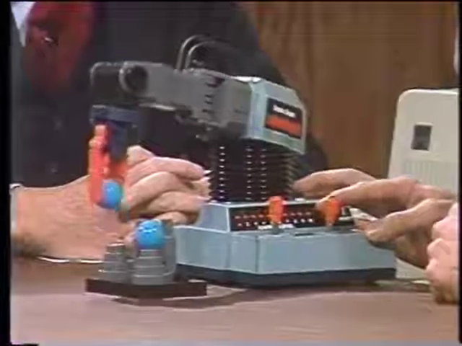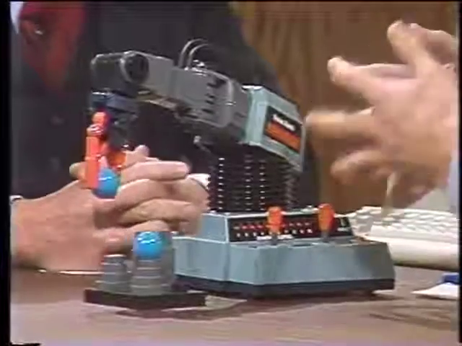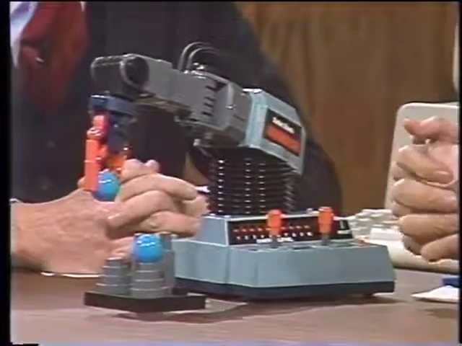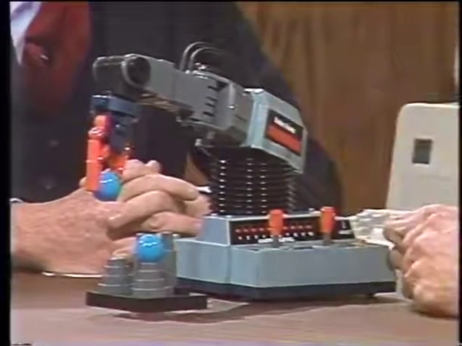Welcome to the Computer Chronicles. I'm Stewart Cheifet, and I'm turning the wrong knob here. This is Gary Kildall, and this is Armatron, our noisy little robot here. We're using Armatron to demonstrate some of the basic things that a robot can do, and even though this is a small toy, it really does demonstrate those things.